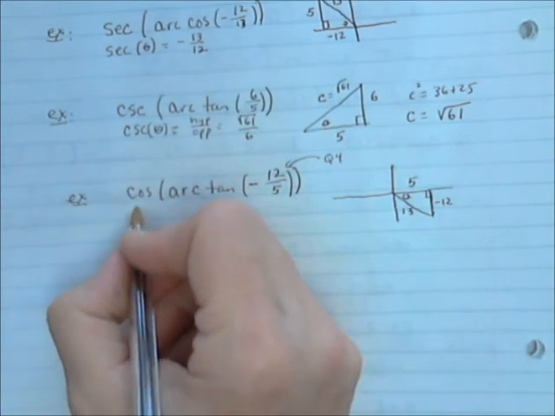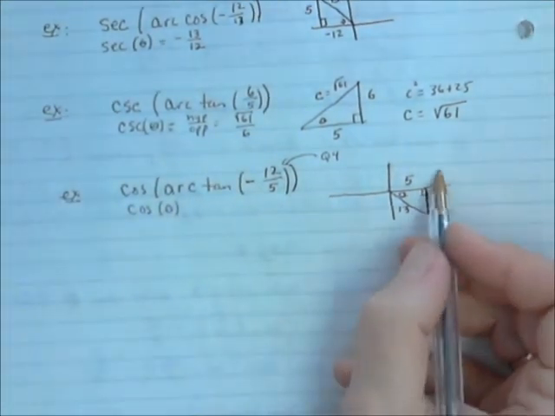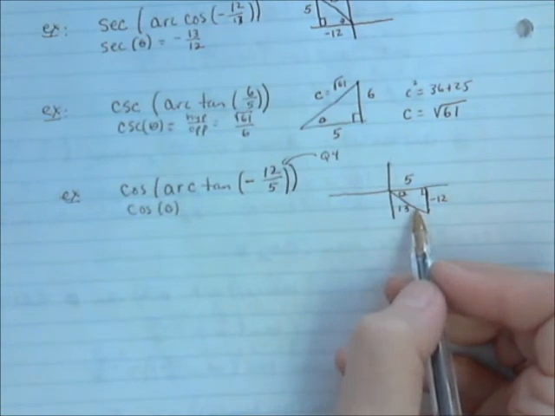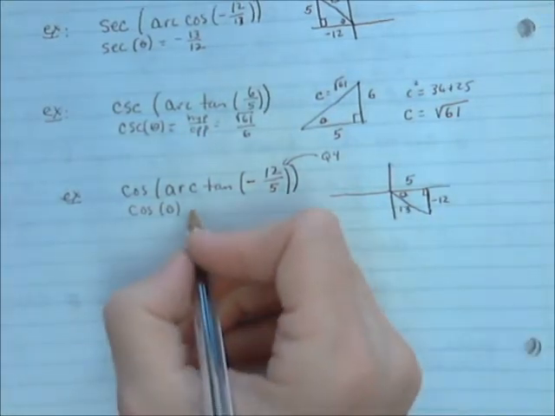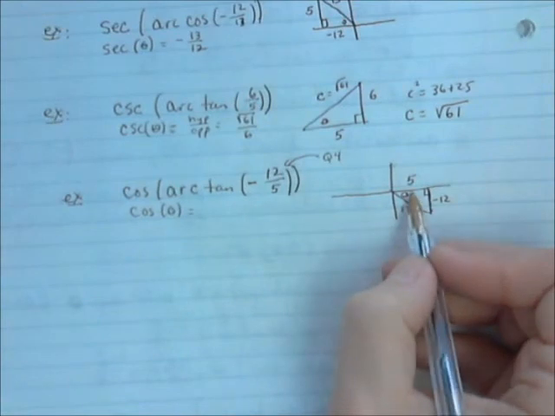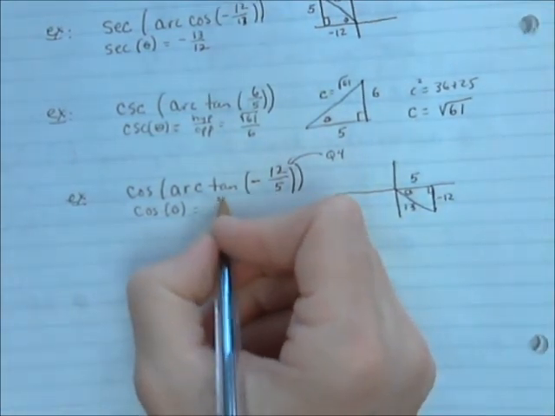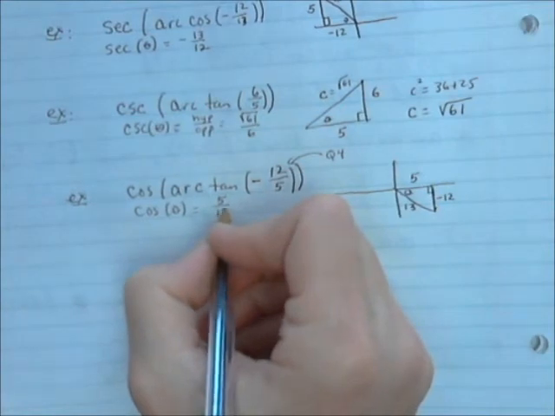Now we have to find the cosine of that angle theta. All Students Take Chemistry says that the cosine of this angle is going to be a positive number. Cosine is adjacent over hypotenuse, and we can already see that 5 and 13 are both positive numbers, so the cosine of that angle is 5/13.